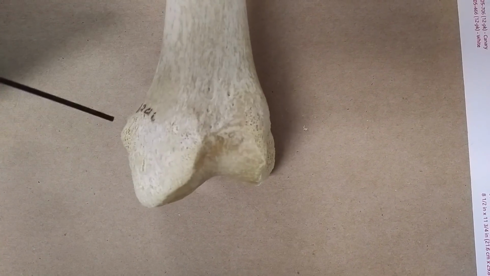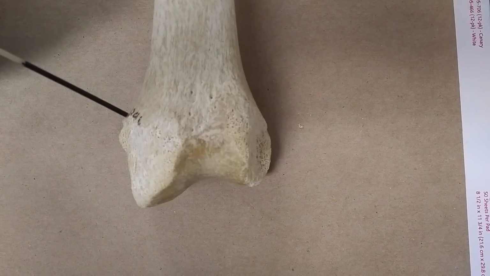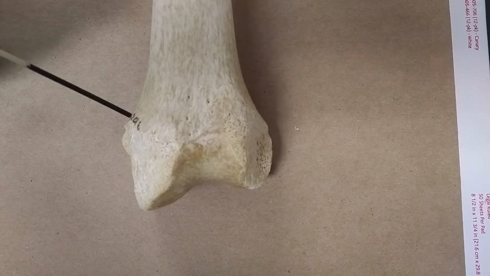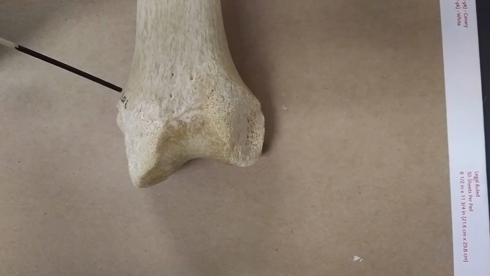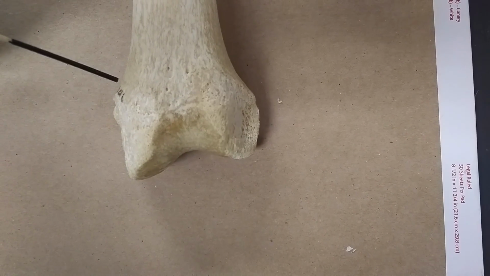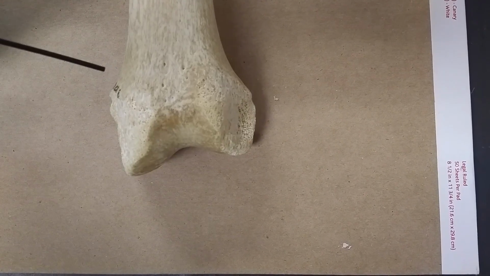On the medial aspect, we have this bump called the adductor tubercle, which is where the adductor magnus muscle attaches. So you'll need to know that. Okay, our next bone is the patella. And this is a small bone, so we get this all on the video.